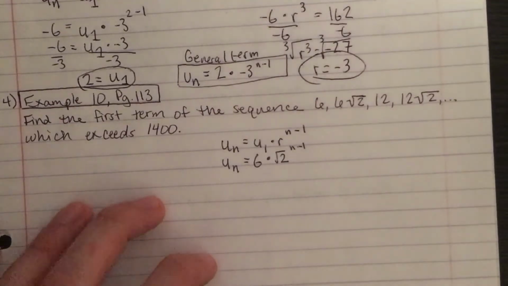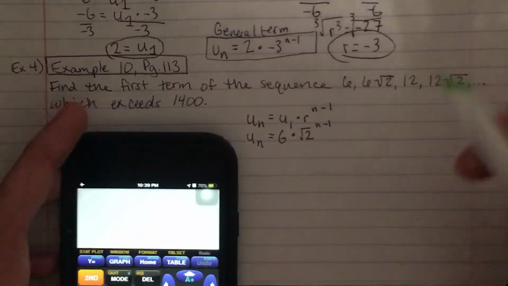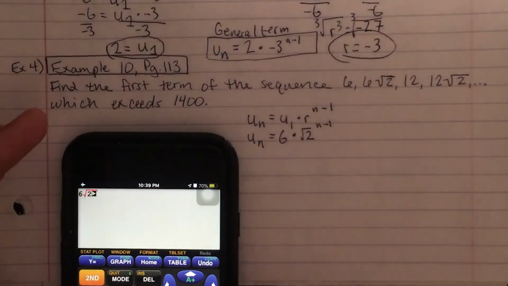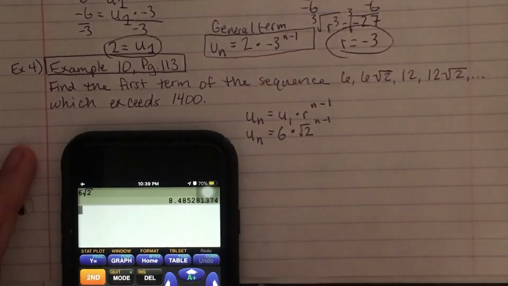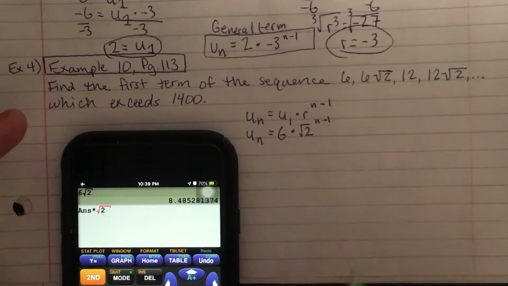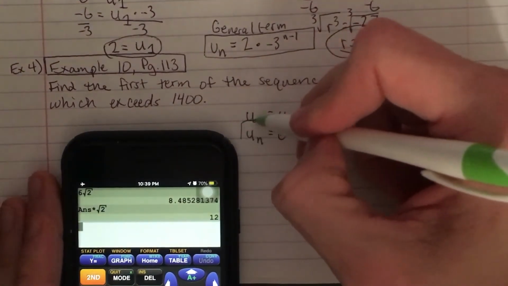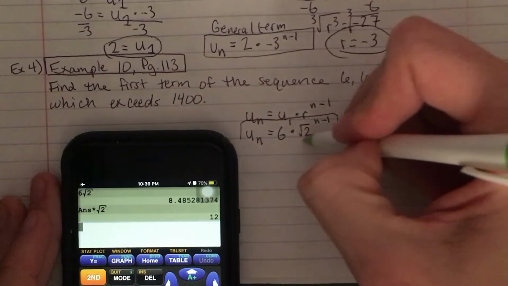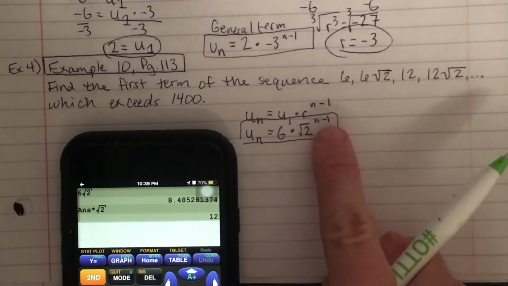And I do want to remind you, students will fall into the trap of not recognizing that the square root of 2 has value. The square root of 2 is about 1.414, and if we multiply that by the square root of 2, we will get to 2, and so on and so forth. So our general form for this right here is 6 times the square root of 2 to the n minus 1.